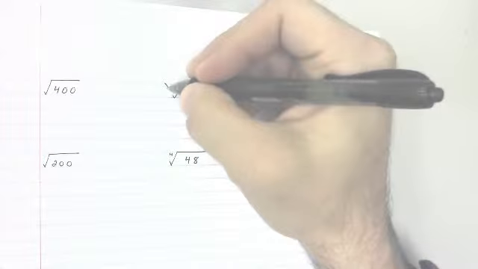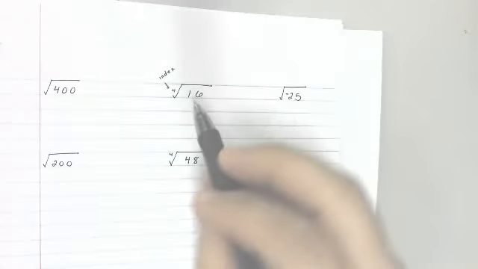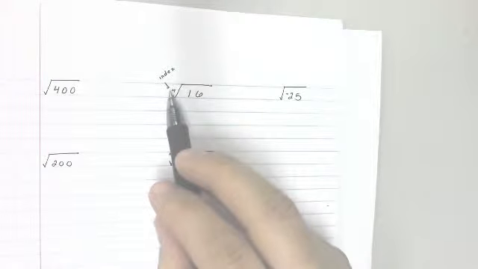Okay, so in this video, what I want to take a look at is evaluating a radical with an even index. Now, by index, I mean the number in front of the radical. So for example, this is a fourth root. It has an index of 4.